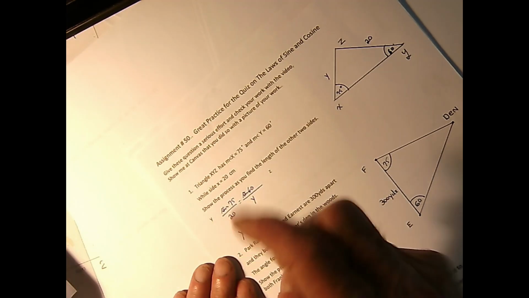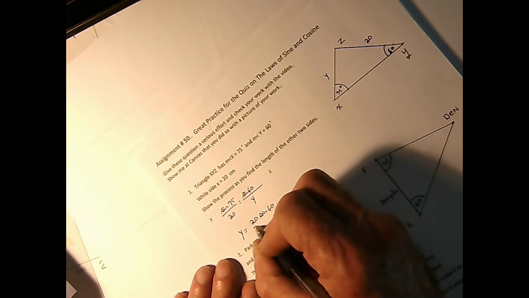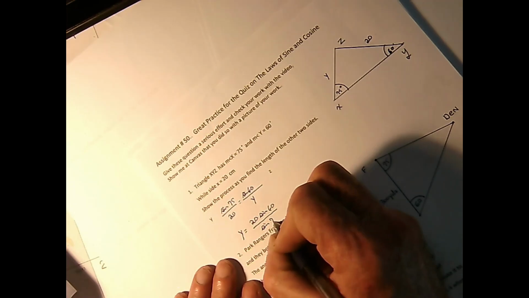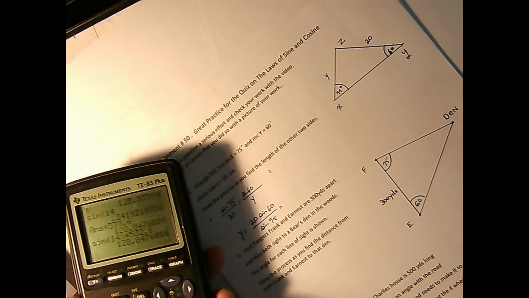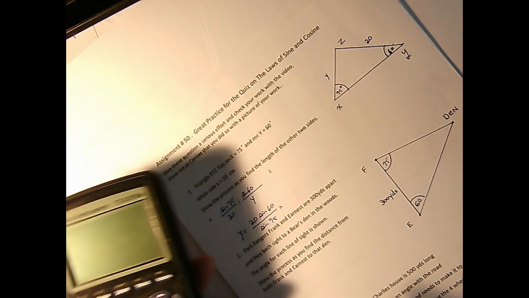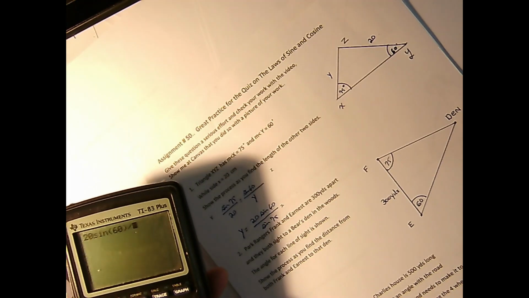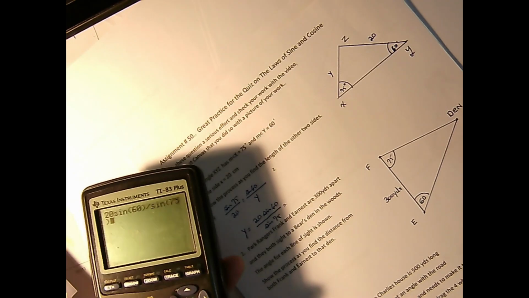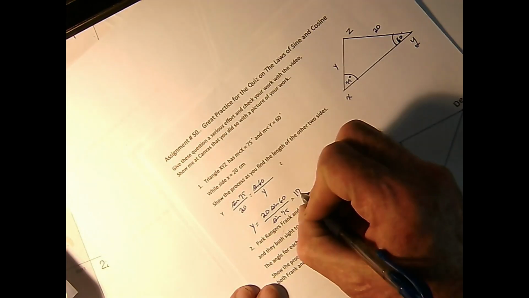It appears to me that y equals 20 sine 60 divided by the sine of 75. Turn on the calculator, clear all the junk you got, check on that mode. I'm in degree mode and I'm glad I am. Here I go. 20 sine 60 divided by the sine of 75. Check that carefully, and it looks good to me. Enter that, I come up with 17.9. That's an answer out of the box. That's this length right there, 17.9.